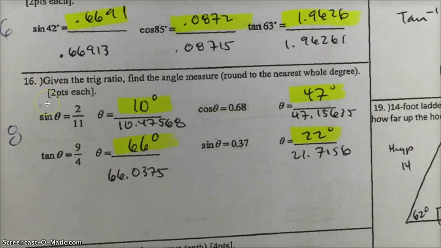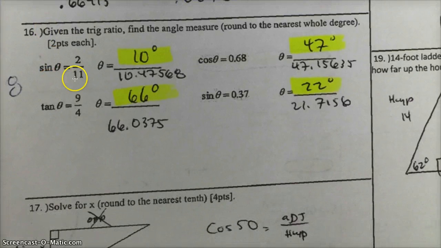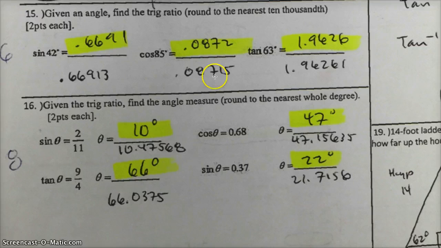Number 16, given the trig ratio, find the angle measure and round to the nearest whole degree. So whole degree means no decimals. Over here, these students got these ones a lot easier. Recognize that you're solving for the angle. There's no angle measure. You'll know that you don't have an angle measure if you look above. Remember, angles are measured in degrees, and they have that little circle above the number.